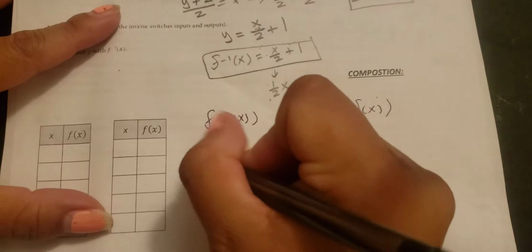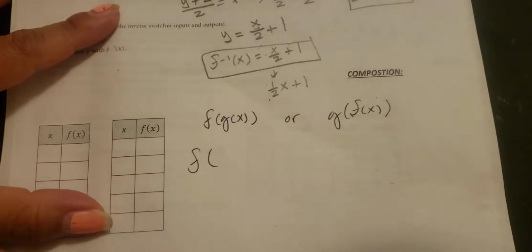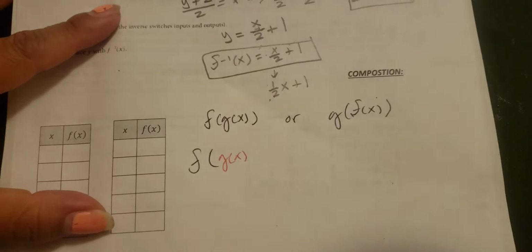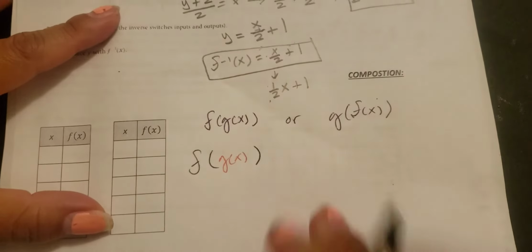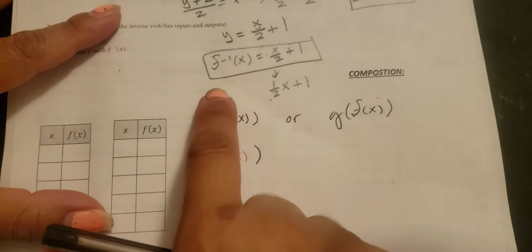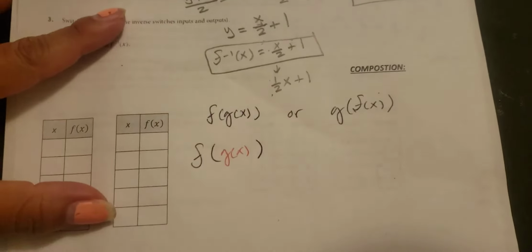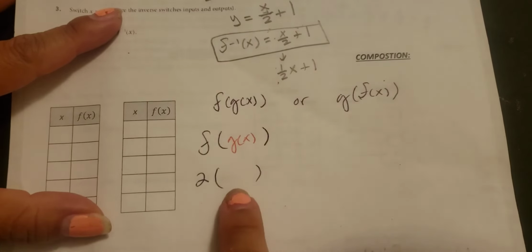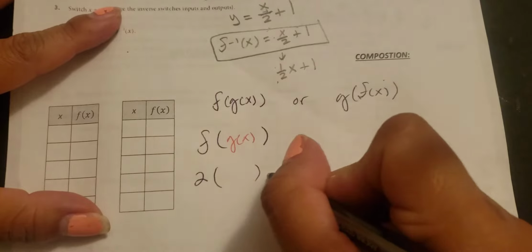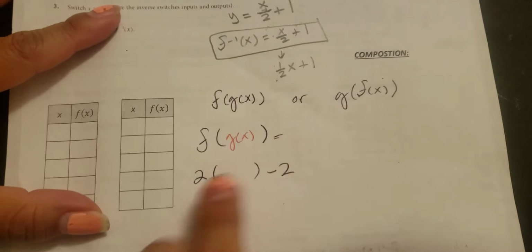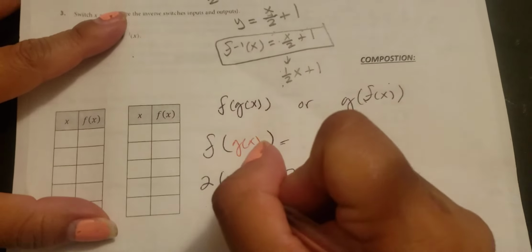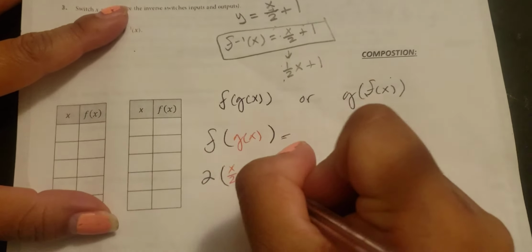So f, and again, I'm just going to color code for now so you can follow along. F of g of x. So I'm still going to call my inverse g of x, okay? So here we go. 2x, but where x should be, we're going to substitute minus 2. So this is kind of how I follow it, okay? And then I'm going to substitute where x is x over 2 plus 1.